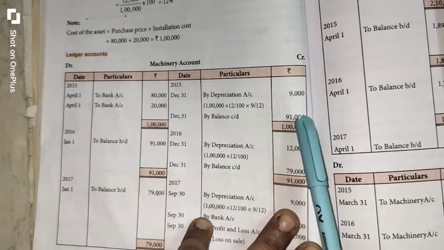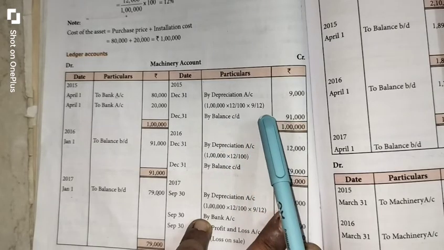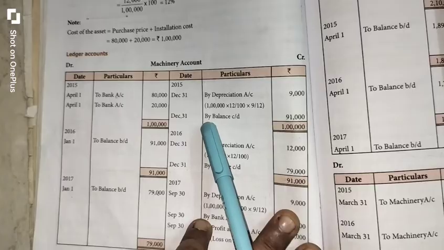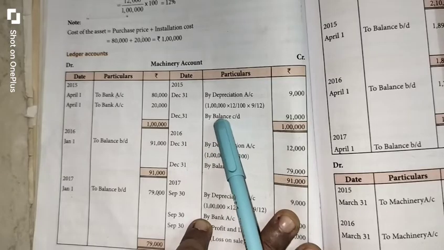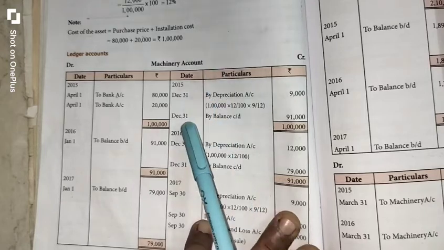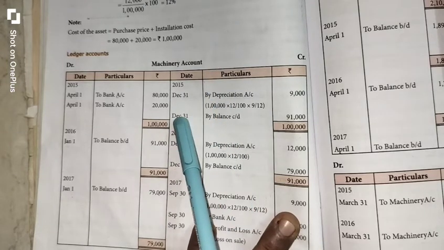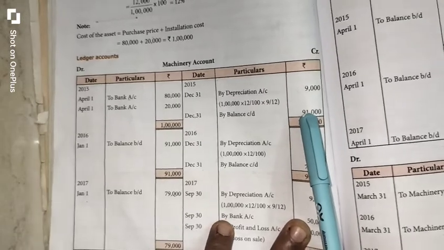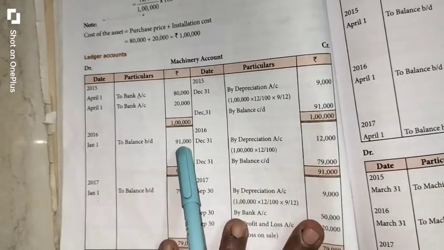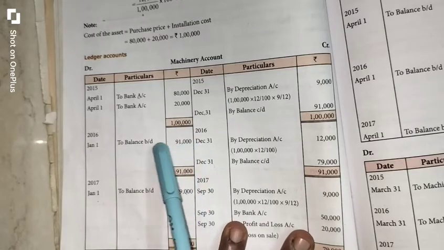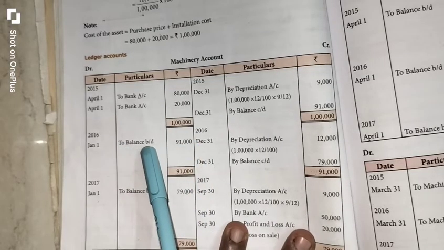This is the closing balance of the machinery account. So by balance carried on means closing balance of the machinery account. We have to enter the same date, 31st December. Then we have to bring down that 91,000 to the opposite side and enter it below the total. Against this 91,000 you have to enter to balance brought down.